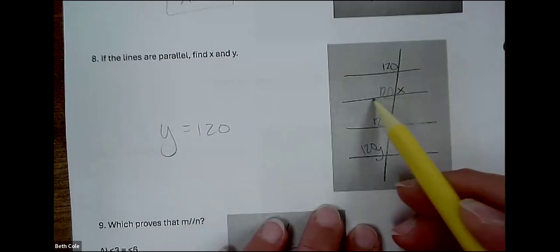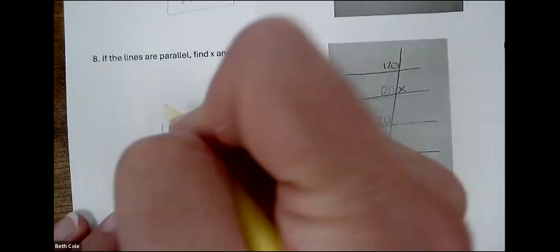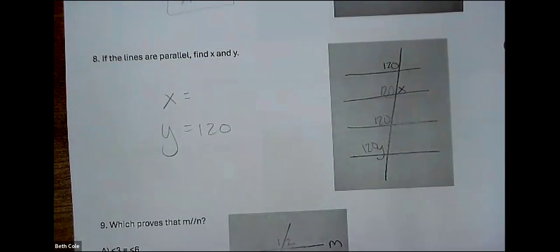Now 120 and x make a straight line. So what would I need to do to get x? Yeah, minus from 180. Can anyone do that without a calculator? I'm just throwing it out there. 180 minus 120 is 60. Nice job. Perfect.